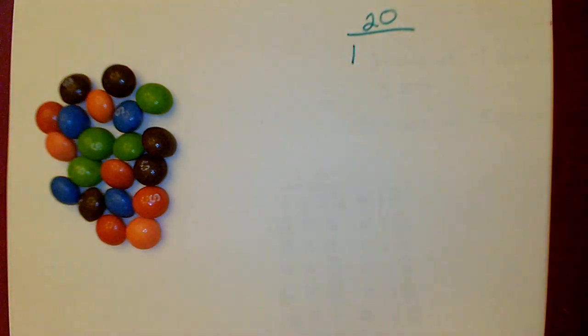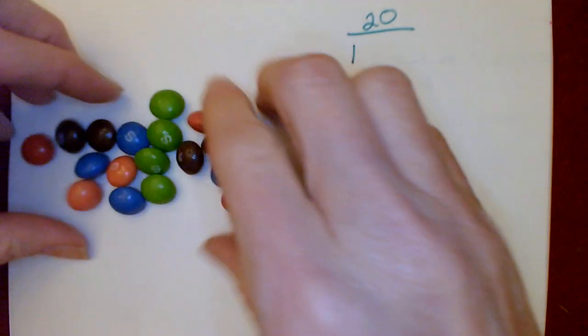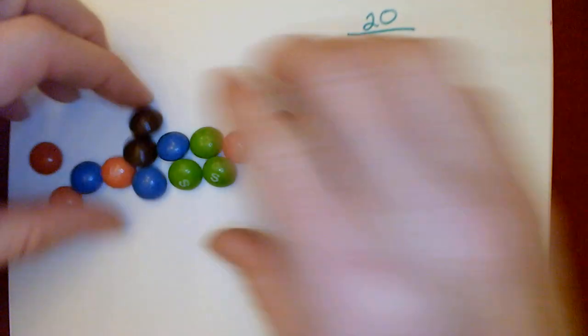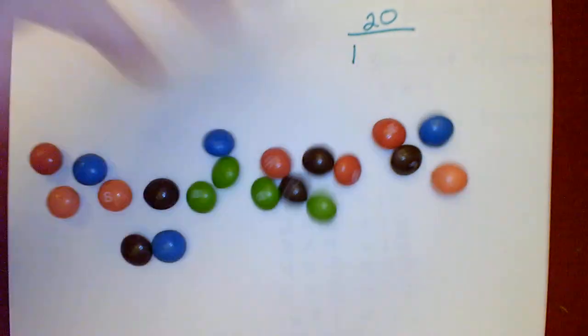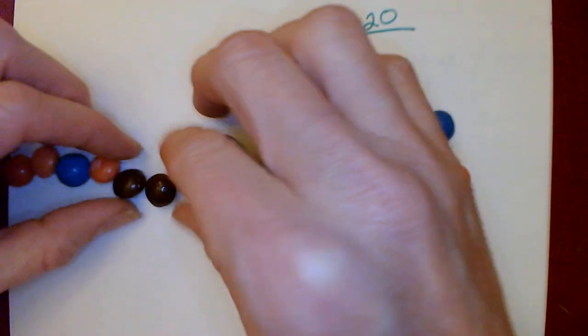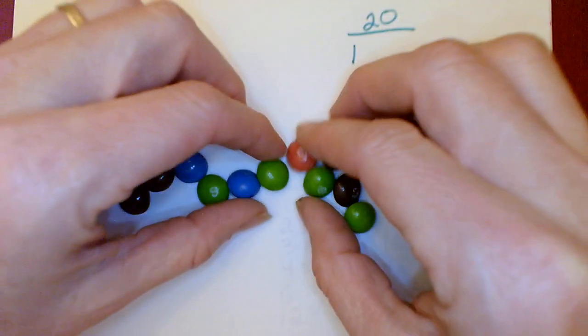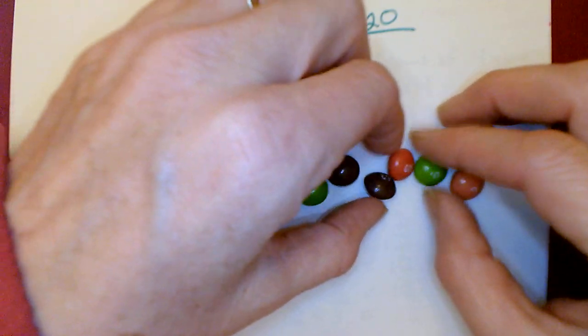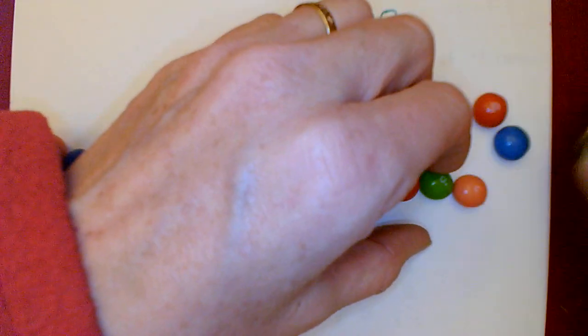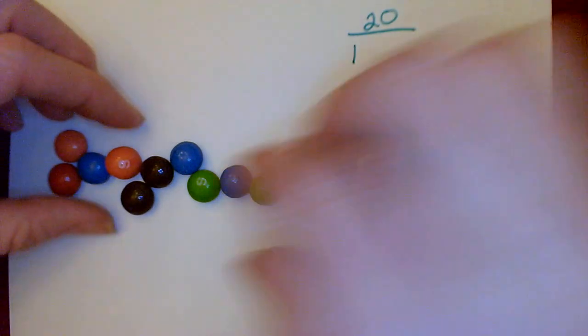Could I put them in 1 long row? Of course I can. They're not all going to fit here, but I could definitely put them in 1 long row because it would just be 1 row of 20 candies. So I'm going to do my best. They're not all going to fit in the frame, but I'm still trying to do my best.